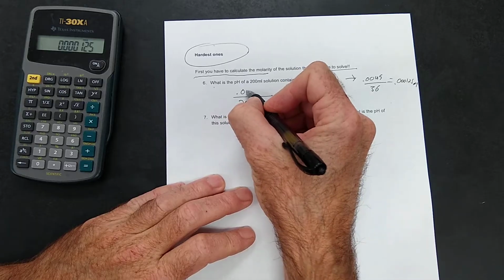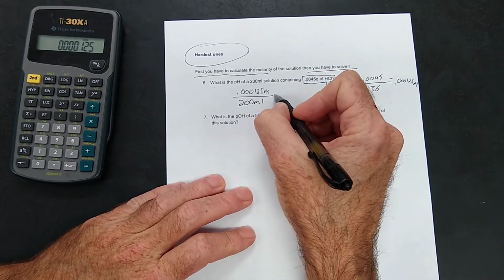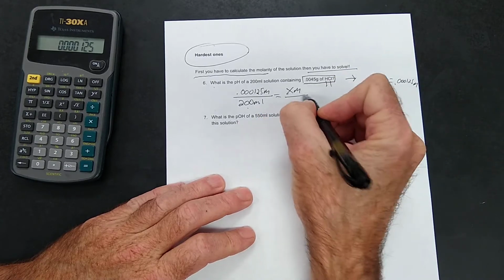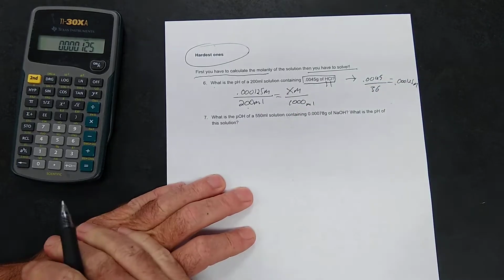So what is the pH of 200 milliliters? We have 0.000125 moles in 200 milliliters. It'll be how many moles per thousand? Remember doing this? Remember molarity?